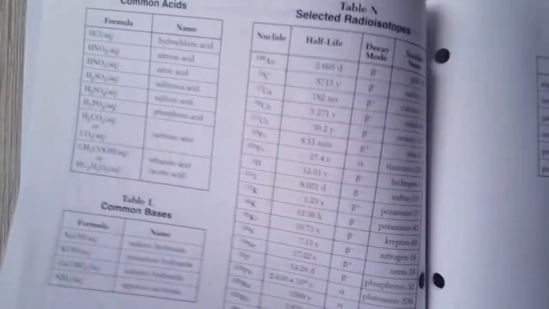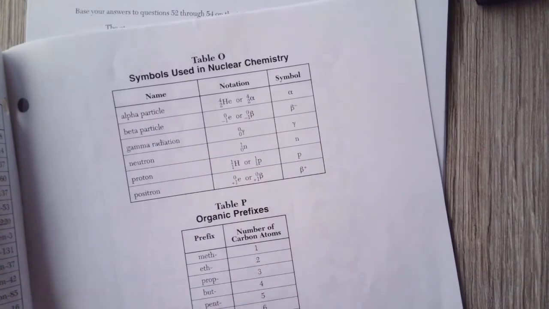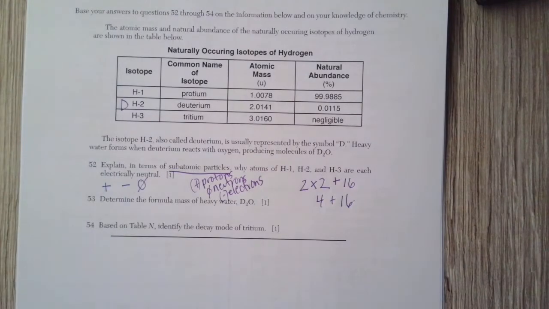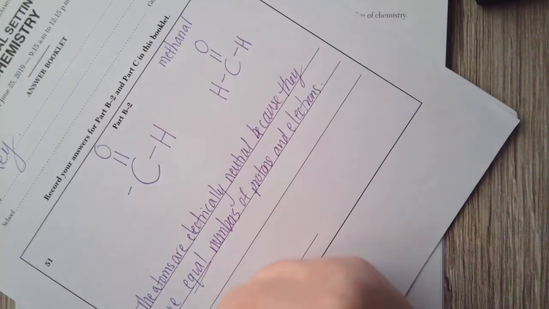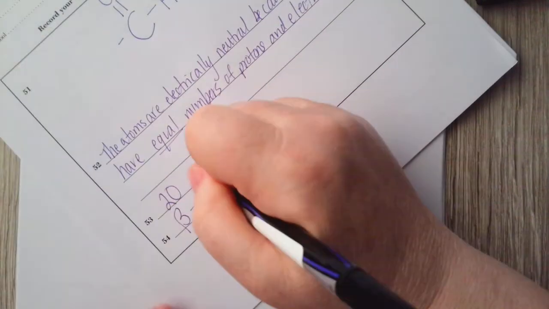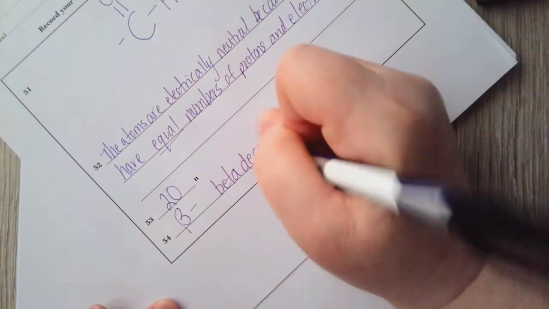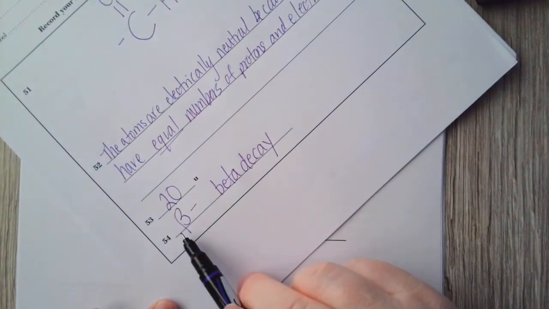B minus. So I could write that. But if you look, that's beta, so it's beta decay, B minus. Okay, I have a few options of what I could write. So B negative, beta decay.